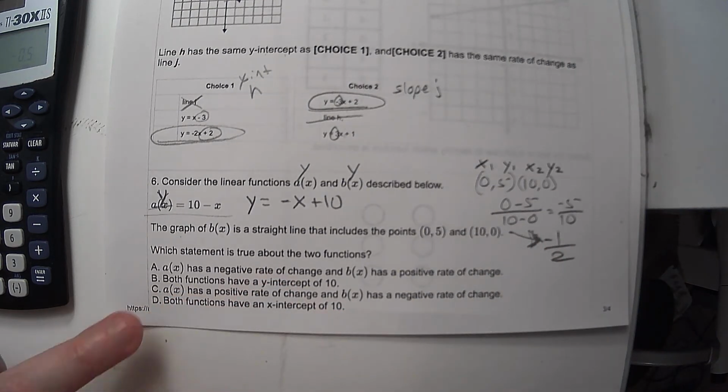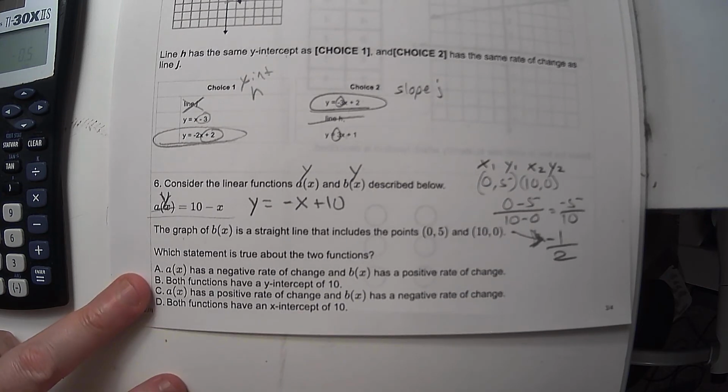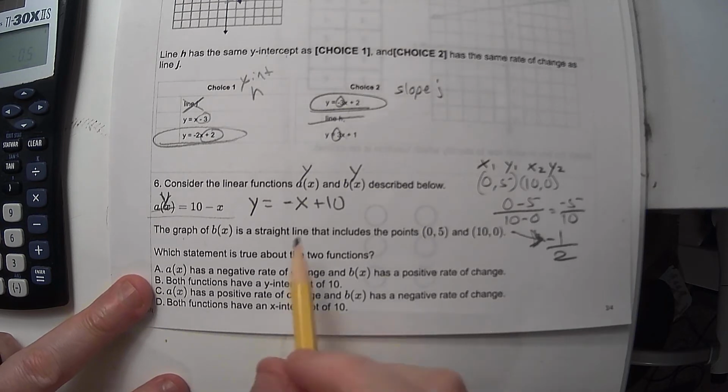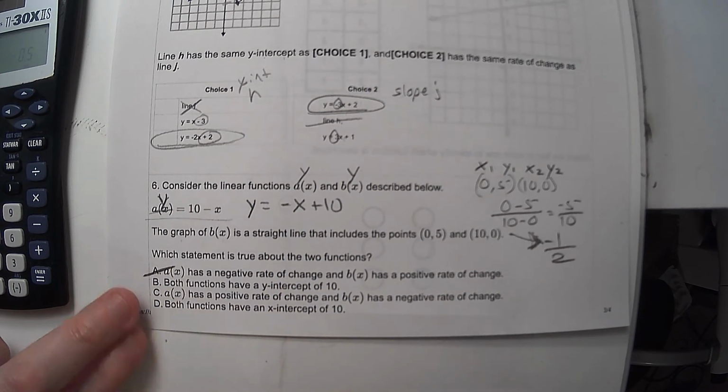Alright, so in looking at our answer choices, we're starting off with A, saying A(x) has a negative rate of change and B(x) has a positive. Well, A has a negative and B has a negative. Answer choice A is out.